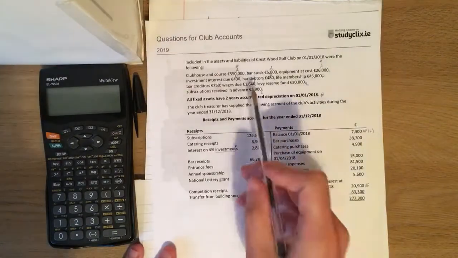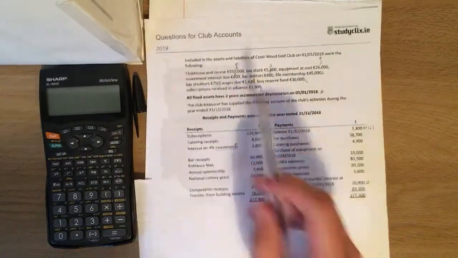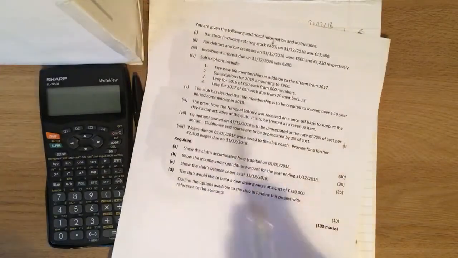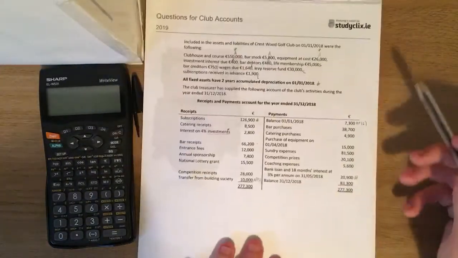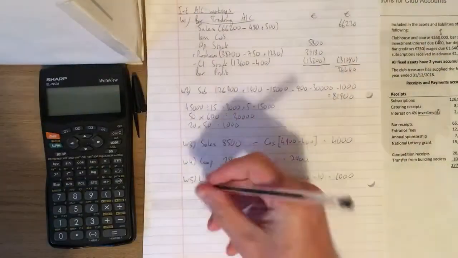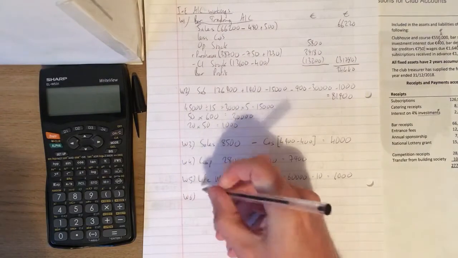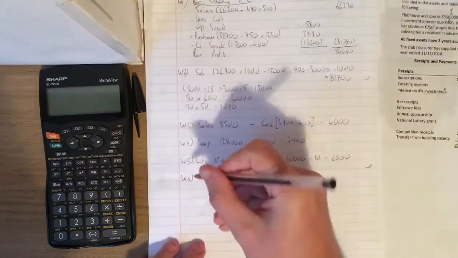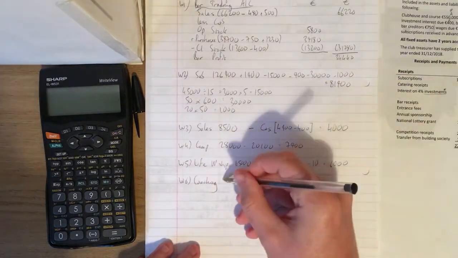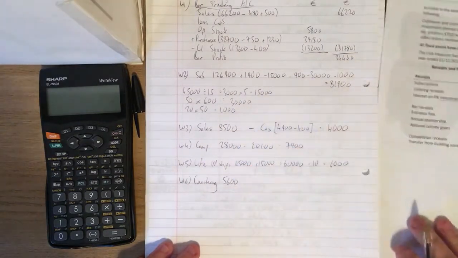But if you remember, there was talk of wages due at the start. I think there's wages due at the end as well, maybe. Yeah, it says provide for another 25. So do a working for that. So coaching. It's 5,600. That's in the payments.